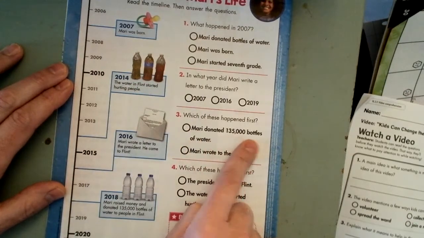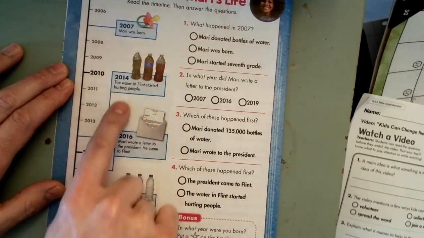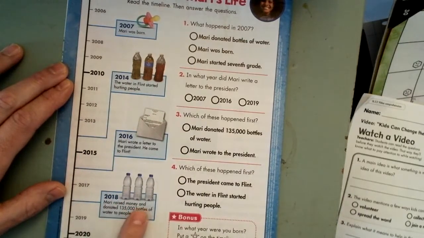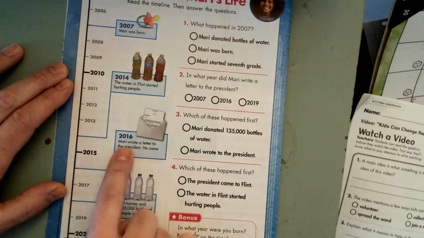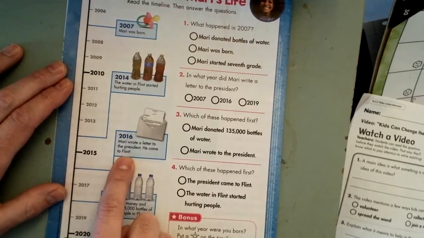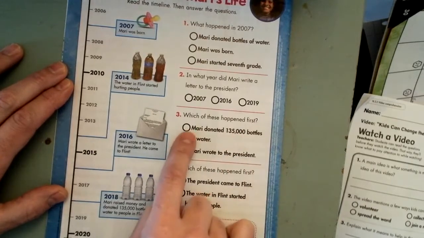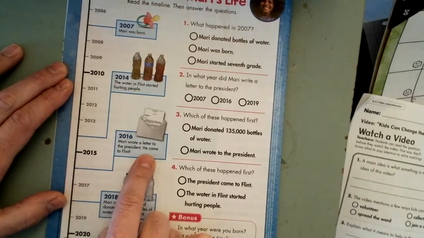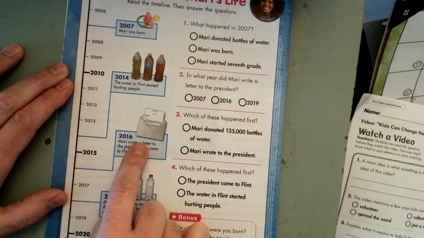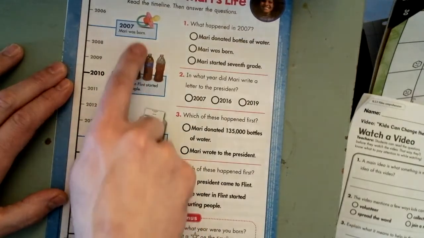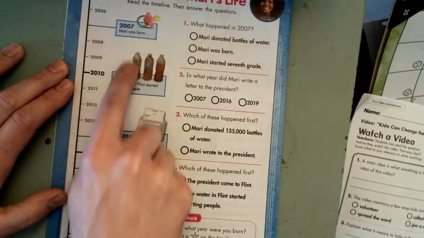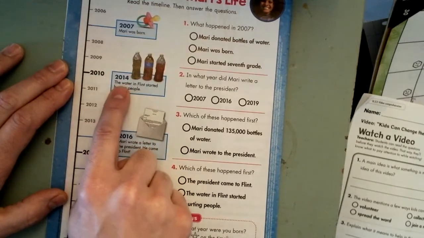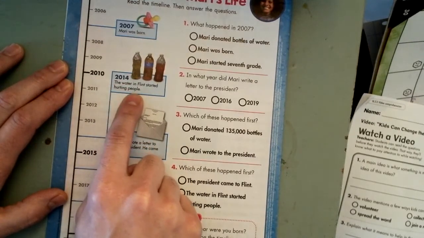Mari donated 135,000 bottles of water. Where is that? That is in 2018. That is more recent than her writing a letter to the president. So what happened first in this timeline of these two? It's this one here. Mari wrote a letter to the president and he came to Flint. So even though that's not the very first thing that came on the timeline, because we see that Mari was born in 2007, and in 2014, the water in Flint started hurting people.